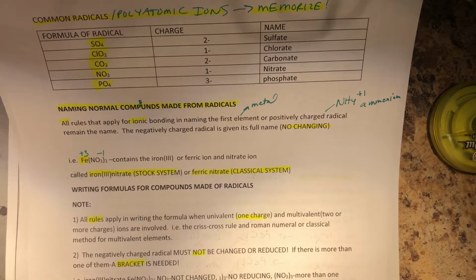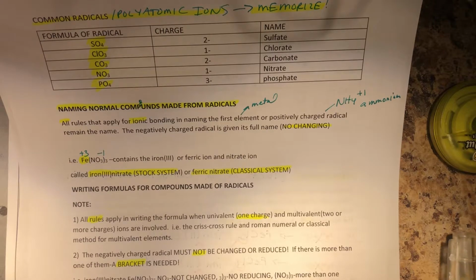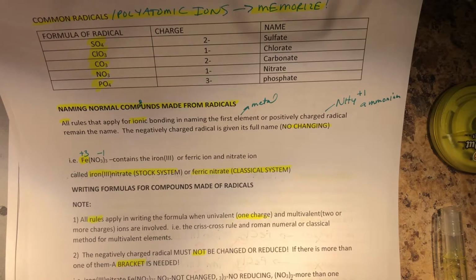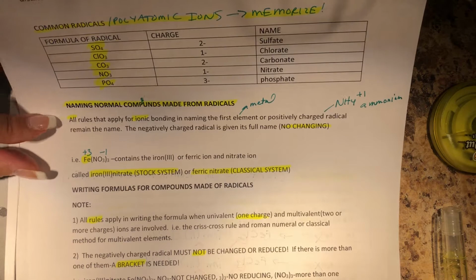So in this case here, if I have iron 3 nitrate, that means that NO3 does not get changed. We cannot reduce these numbers, right? So this is just telling us that we have 3 nitrates. So that's why we need a bracket. Okay? Here's another example.